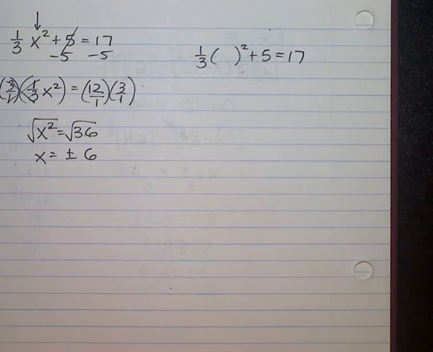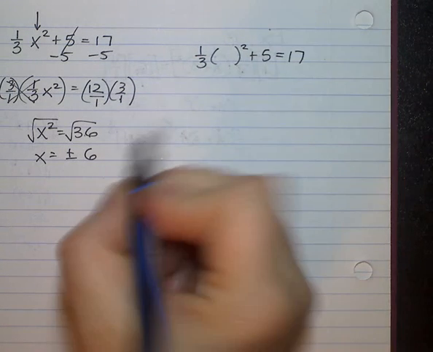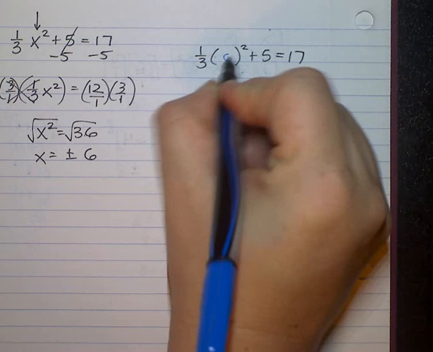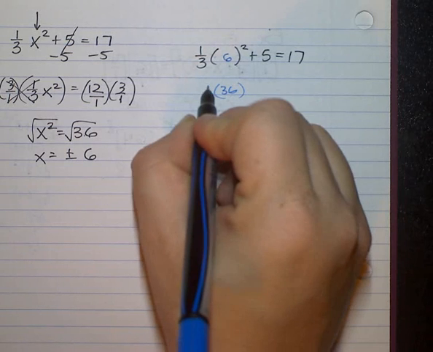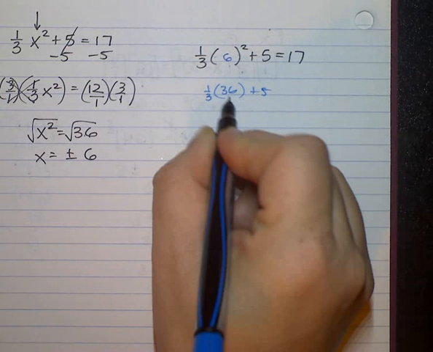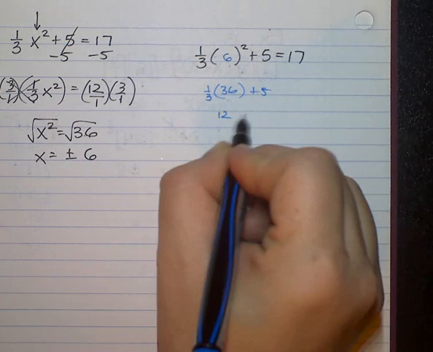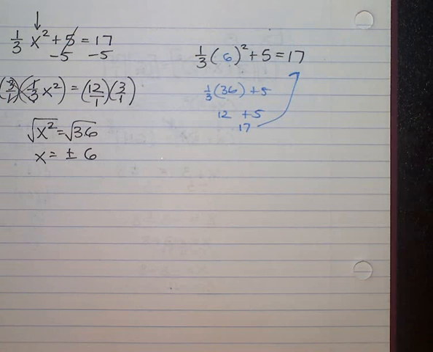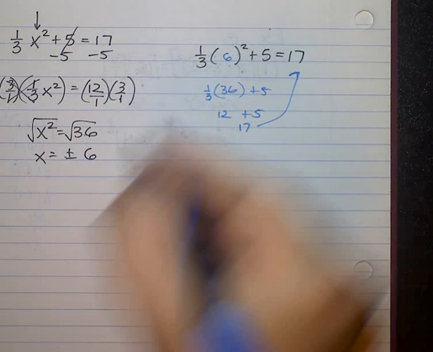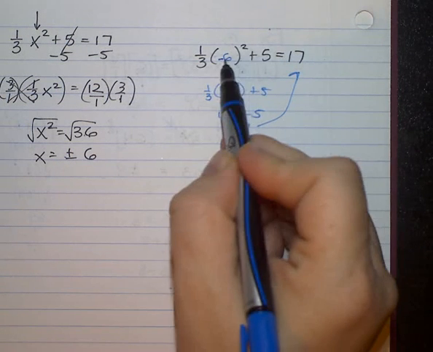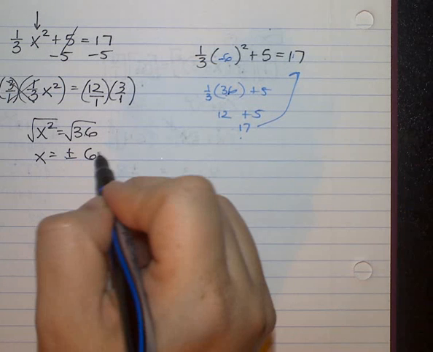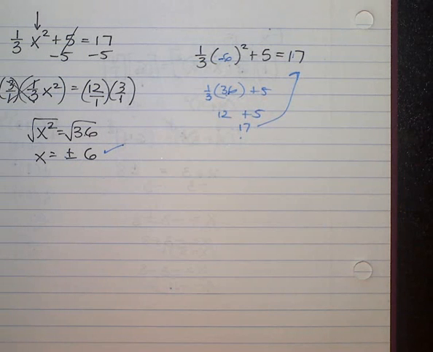Okay, so let's start with positive 6. If I plug a positive 6 in, positive 6 squared is 36. 36 divided by 3 is 12, and 12 plus 5 is 17. That works. If I plug in a negative 6, negative 6 squared is 36, and I know the rest of it works out as well. So both positive and negative 6 work out. Two examples remaining.